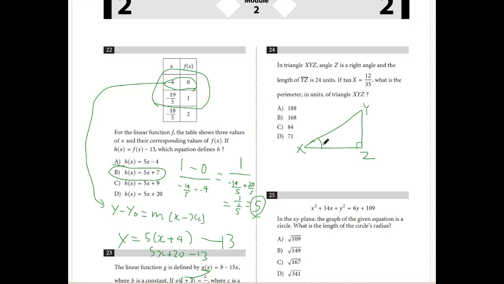I need to find a tan, right? YZ is 24 units. We know that. So I have tan of X, so it's opposite over adjacent. We don't know this side here, but we can solve that immediately. So tan of X is equal to 12 over 35, which is equal to 24 over this question mark. Question mark is equal to 24 times 35 divided by, I'm sorry, 35 divided by 12. So this becomes 70.